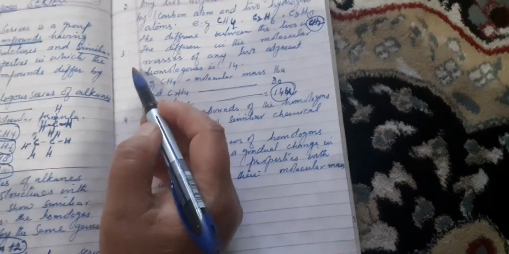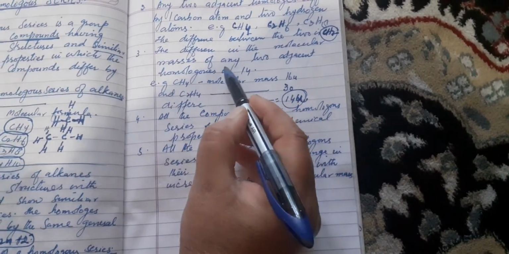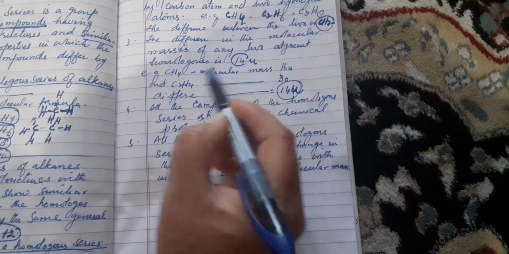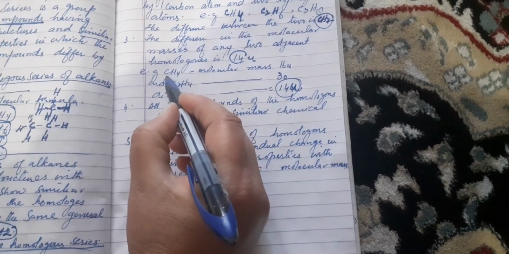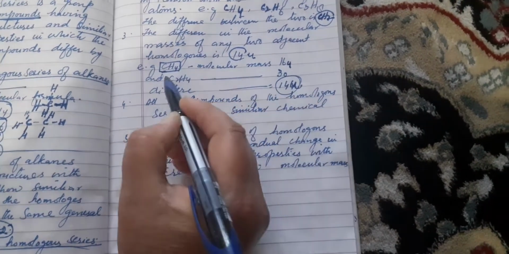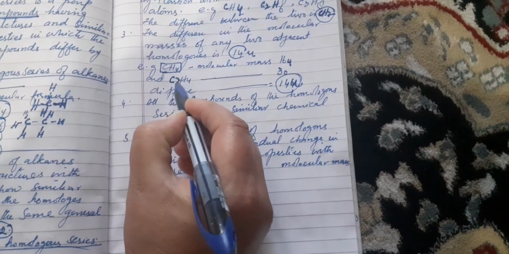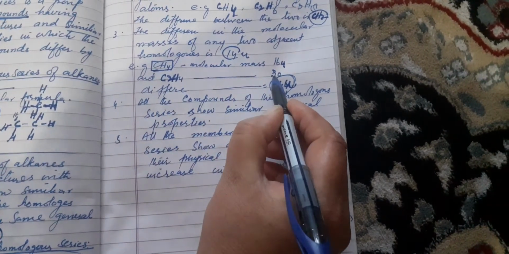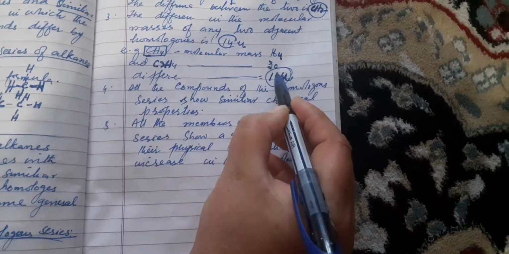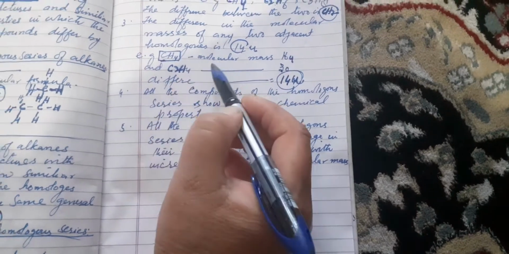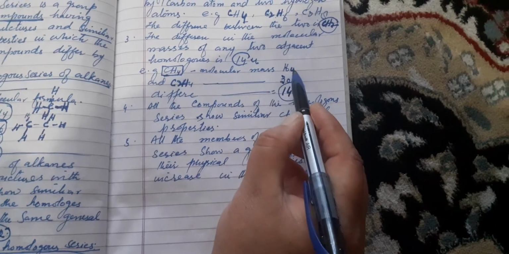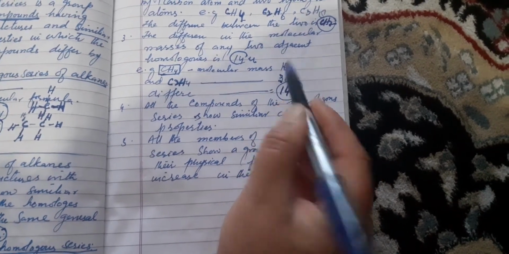Number third characteristic is the difference in the molecular mass of any two adjacent homologues is 14 units. If we take the molecular mass of methane, its molecular mass is 16 units, and the molecular mass of ethane, C2H6, is 30 units. If we subtract, 30 minus 16, it will be 14 units. That means two members of the homologous series differ by 14 units in their molecular masses.